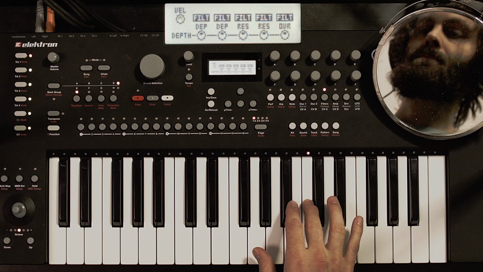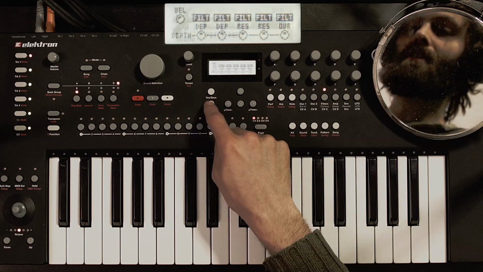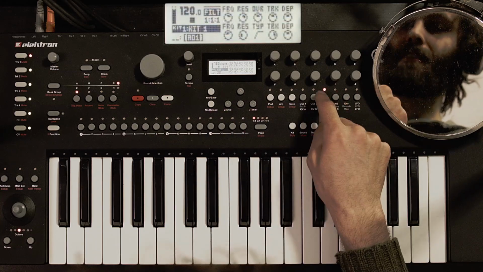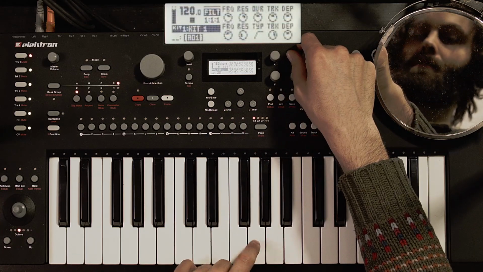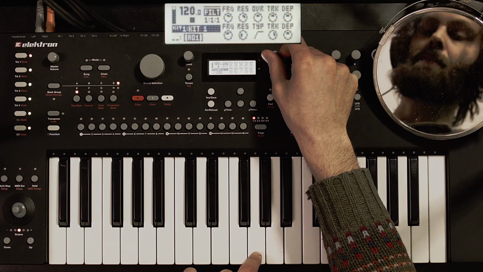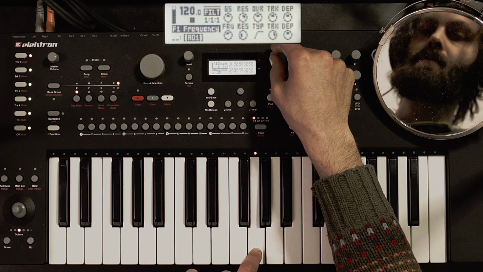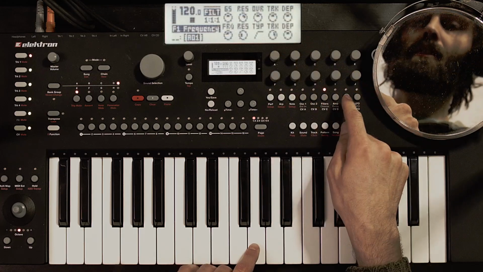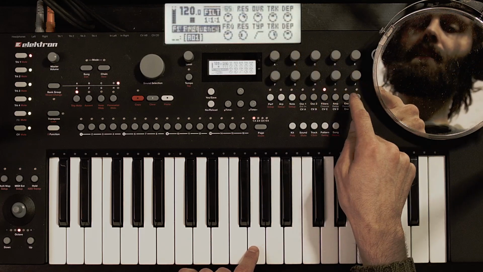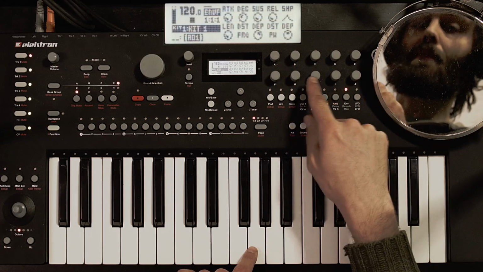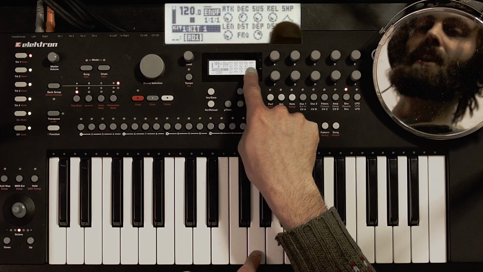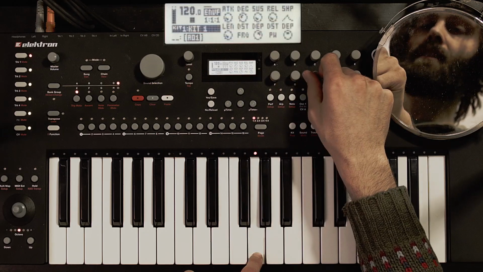So first I'm going to go to the filters again and turn down the frequency a bit. And then I'm going to turn down the envelope depth, the amount of envelope changing I'm sending to the filter.